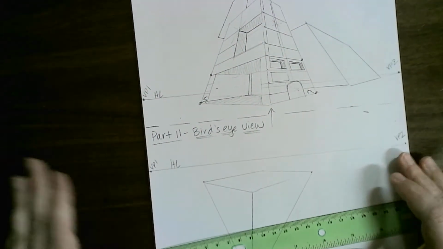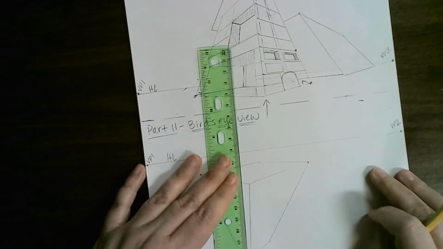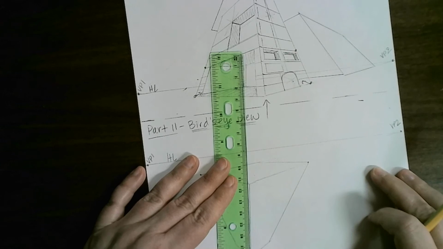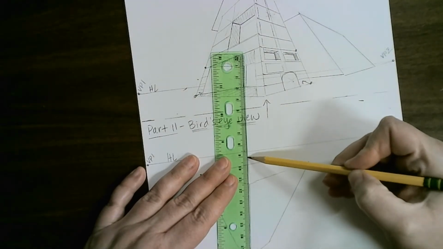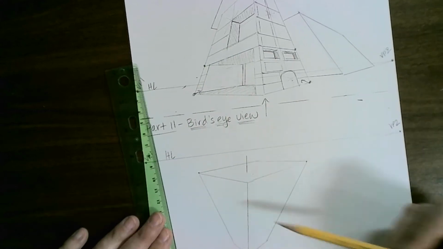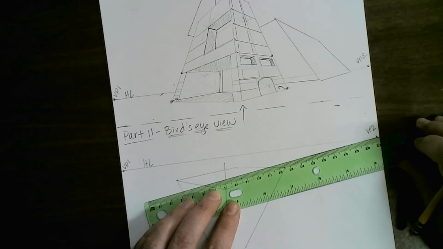So then if I wanted to build something on top of that, I could. Let's say for this one I want my corners to line up, but I want it to be kind of set back a little bit, like give it some space. So I have those corners that line up. Then same thing again and again.